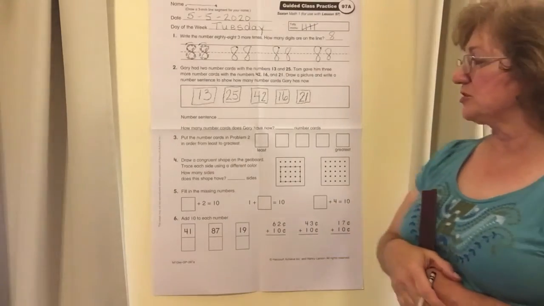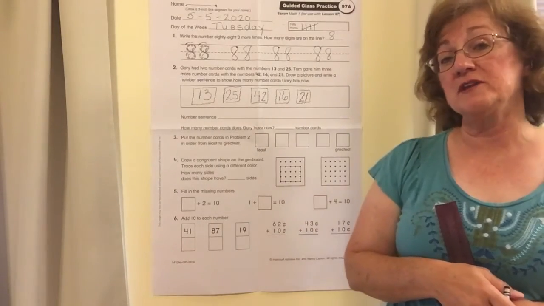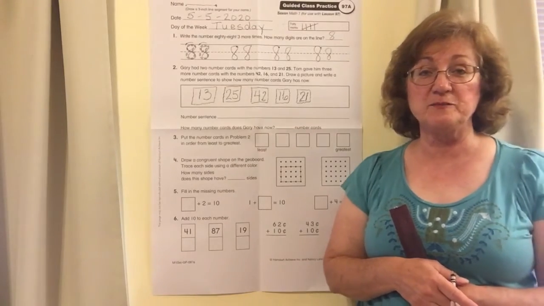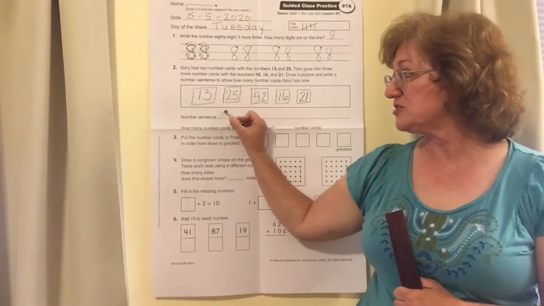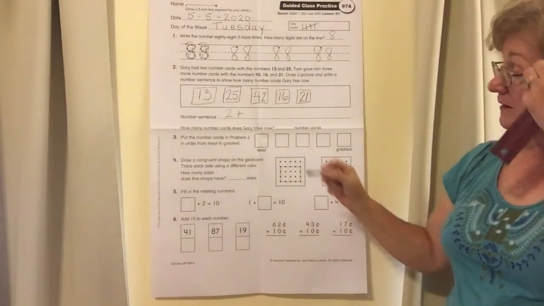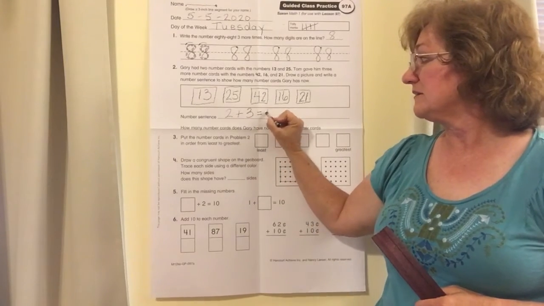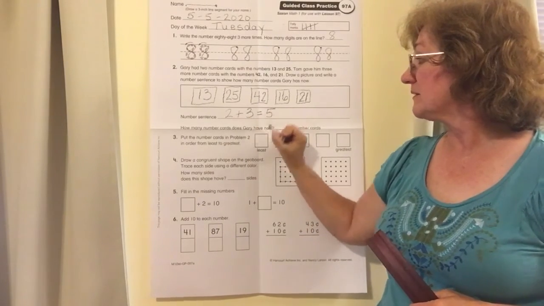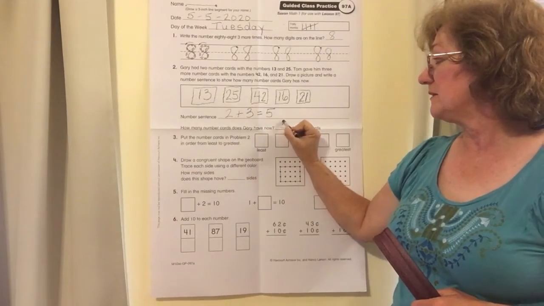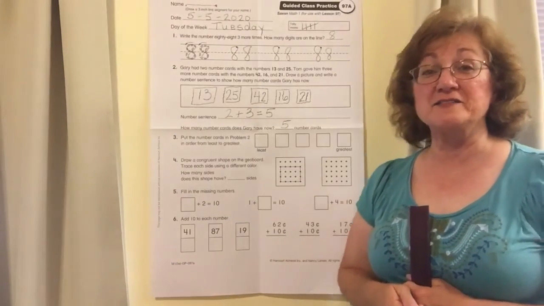Draw a picture, which we did, and write a number sentence to show how many cards Gary has now. So how many did he have to begin with? He had 2. And then his friend Tom gave him 3 more. So he has 5. How many cards does he have now? 5 number cards.